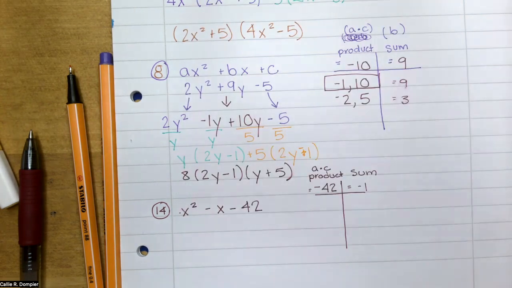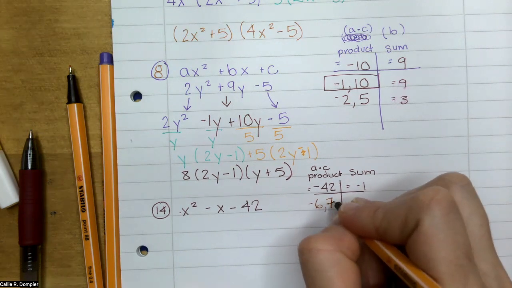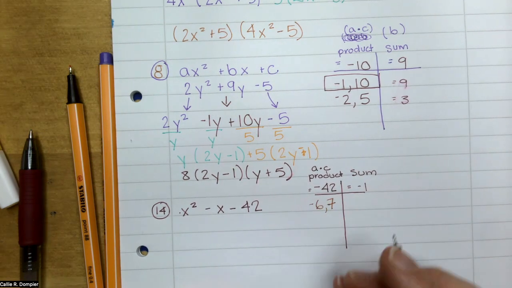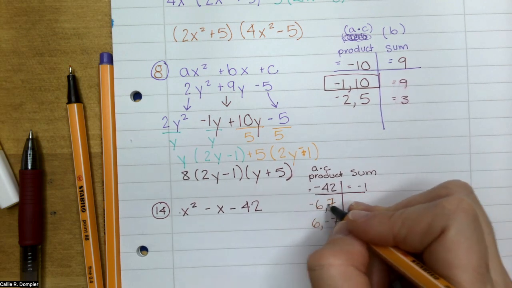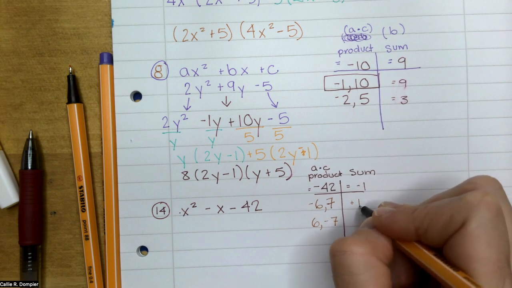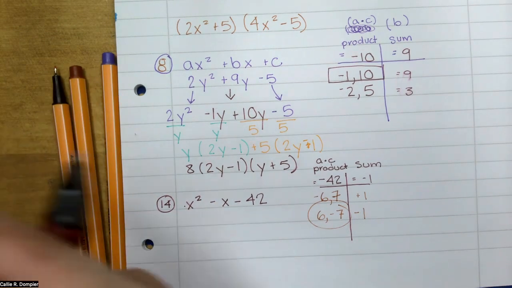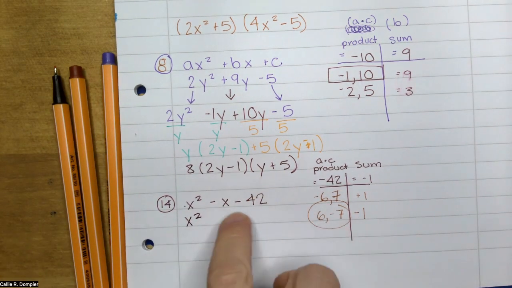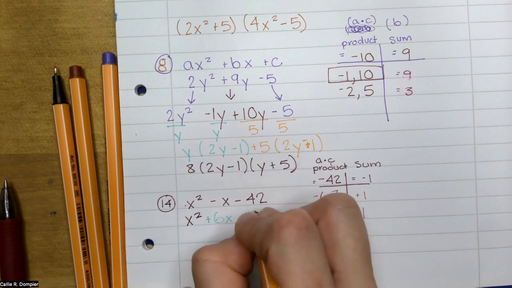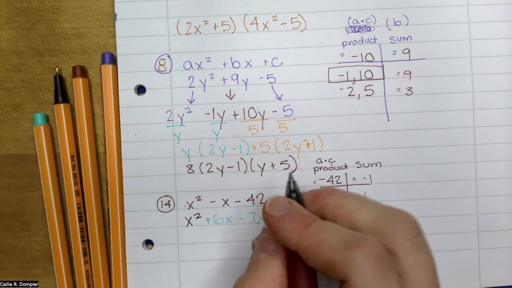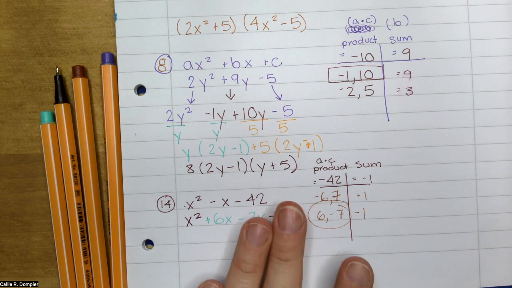That's good. Maybe it's a -6 and a +7 because we need them to multiply to equal a negative. Or it could be +6 and -7. If we combine these, we get +1. If we combine these, we get -1. So we like this pair. That means x squared stays the same. Instead of -x, we're just going to put in plus 6x minus 7x minus 42. Good. Now we'll factor by grouping.